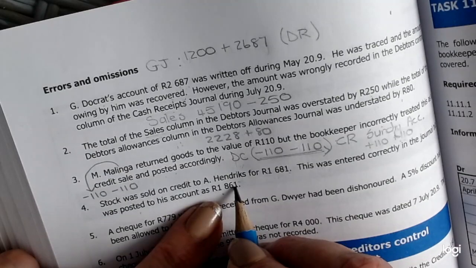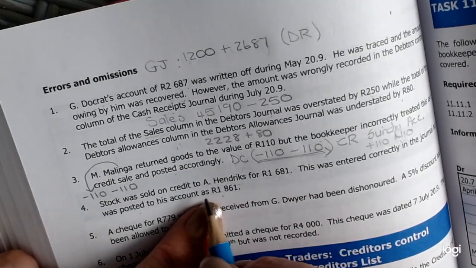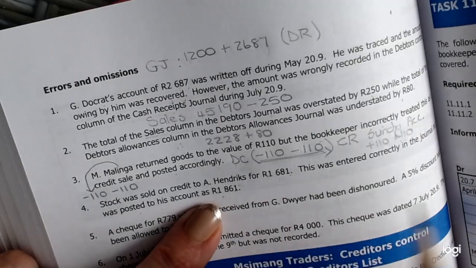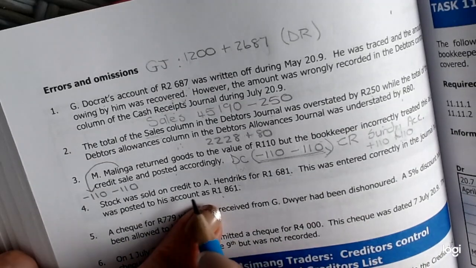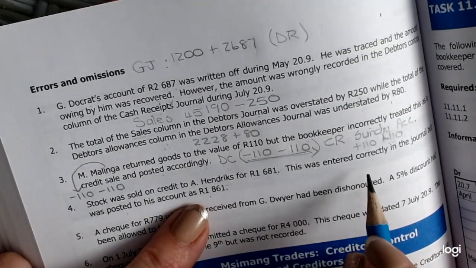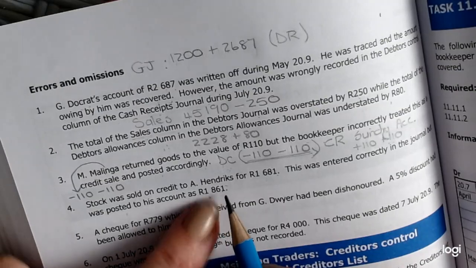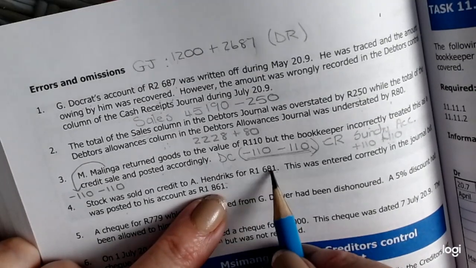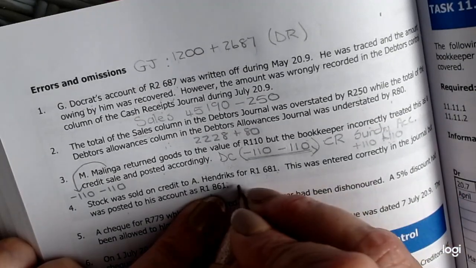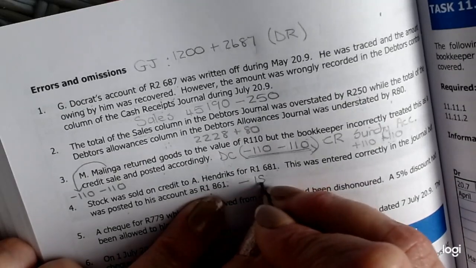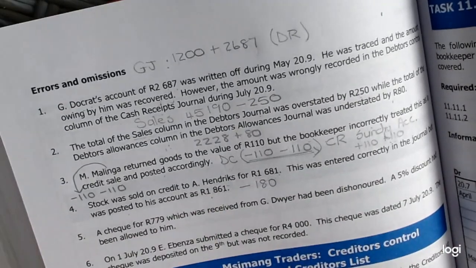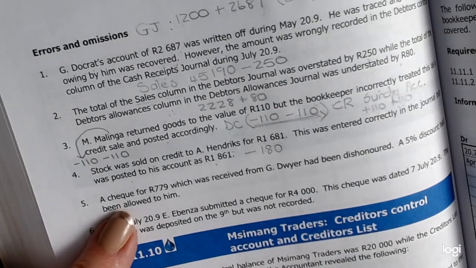Only A. Hendricks must have, I just want to read again, stock was sold on Hendricks, this was entered correctly in the journal, but was posted to his account. Okay, so the wrong amount, it should be 1681, so we need to decrease his account by 180, and only his account, because the mistake is not in debtors control.